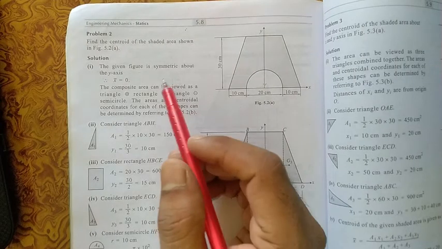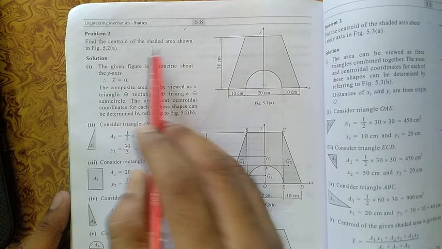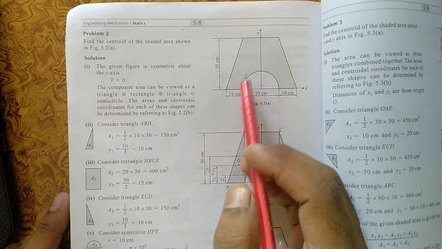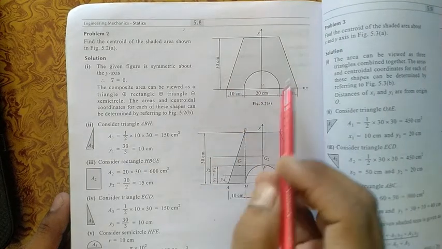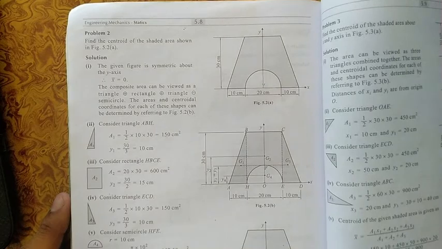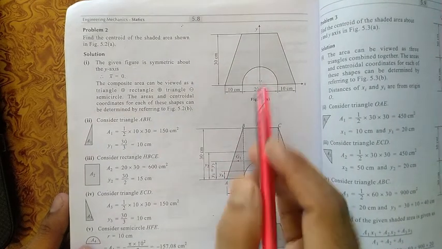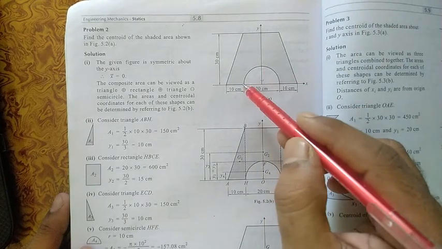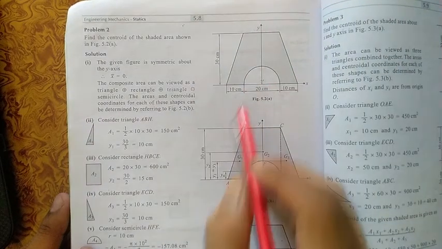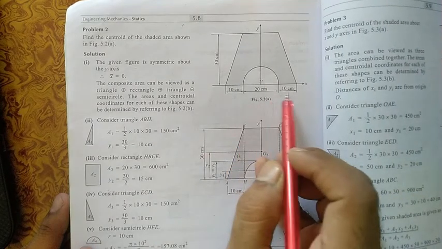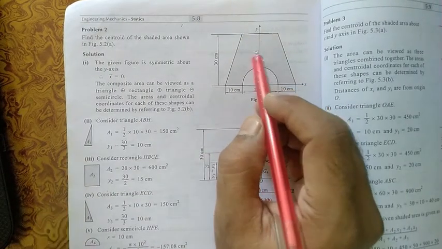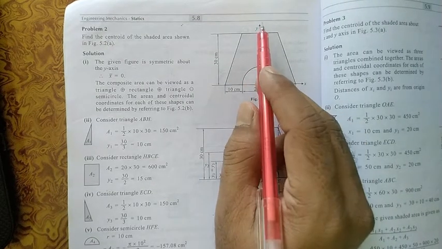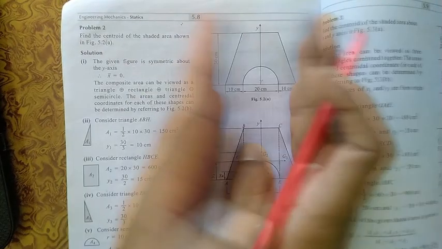Now continue with the next problem. Find the centroid of the shaded area as shown in the figure. In this way, the shaded area is in front of you, and you have to find the centroid of the same. Now if you look at this diagram, this plane area in front of you is symmetrical about the y-axis, because this distance and this portion are exactly symmetrical about the y-axis. If you just fold this, you can get the mirror image of the same.